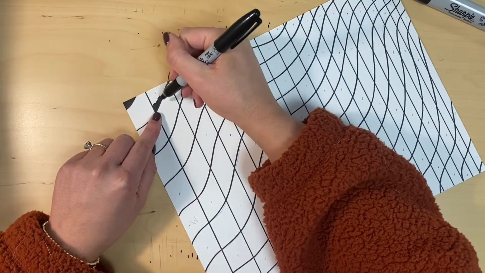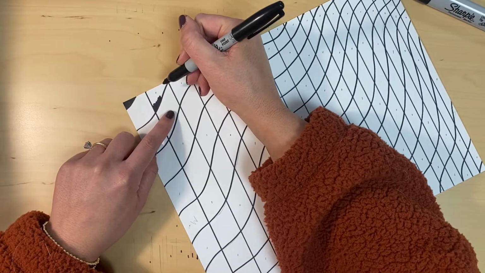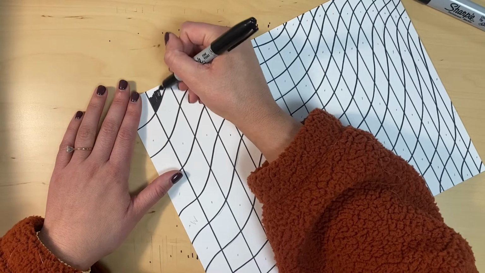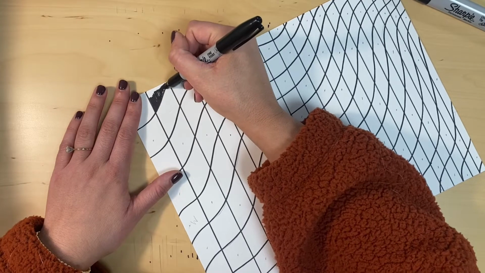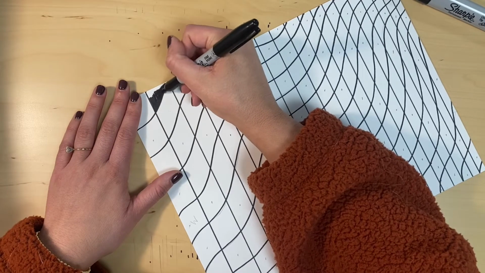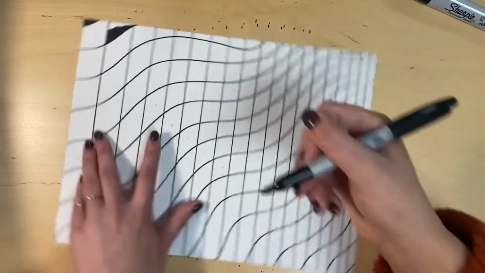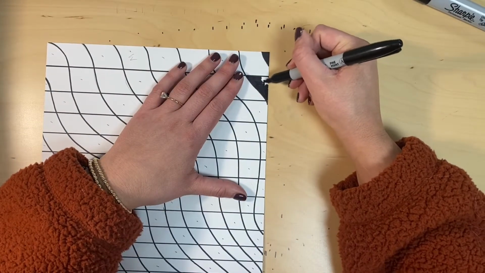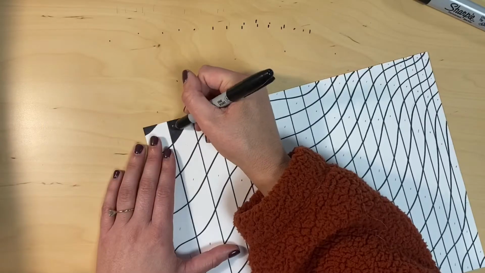We don't want to go across a black line and color in a white section. So be very careful with your coloring. We want to show off our best, neatest coloring skills with this project. Optical illusions are very precise and you need to take your time so that it looks your very best.